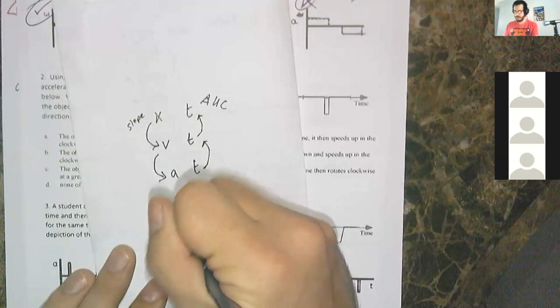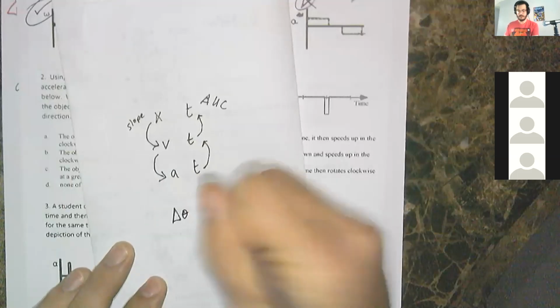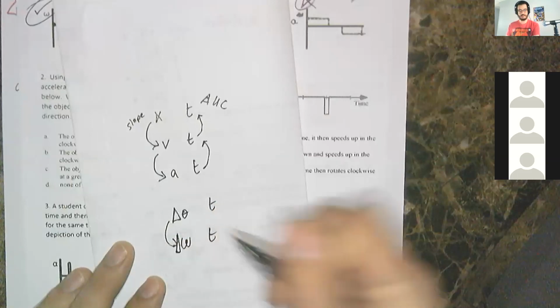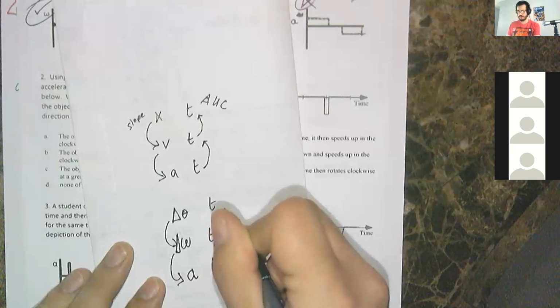Same thing works with a displacement time graph that's angular. The slope would still be velocity time. The slope of that would still be acceleration time. Area under the curve goes up the same way.